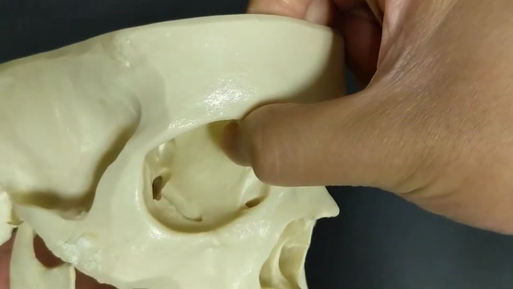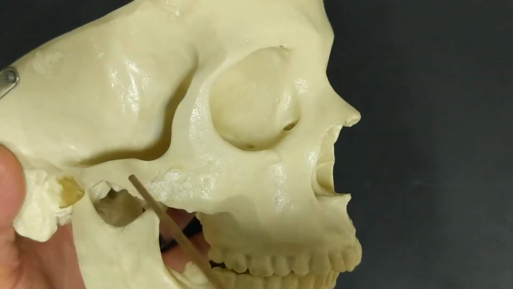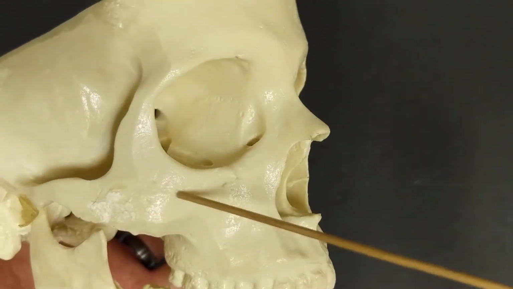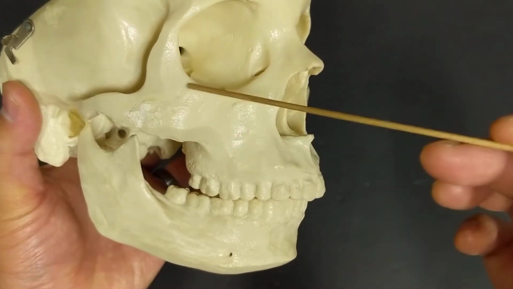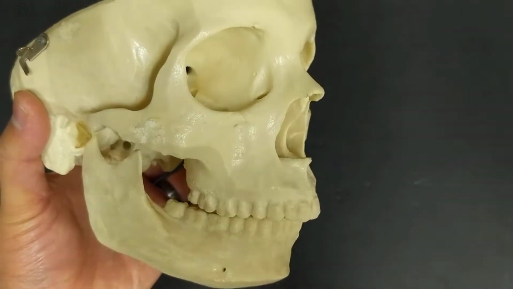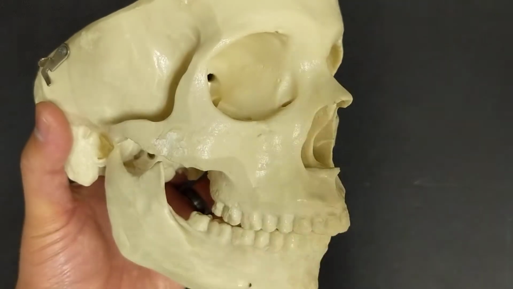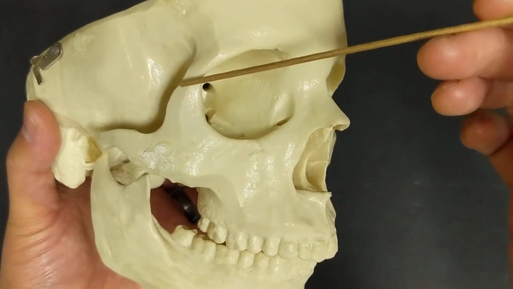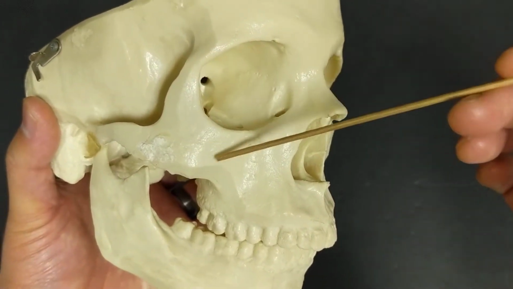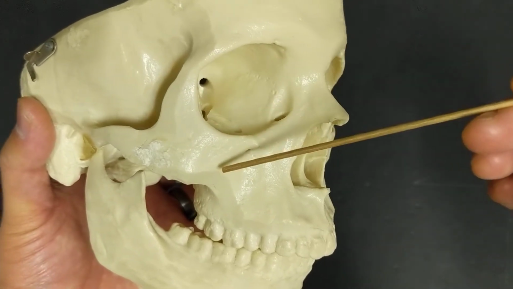Now to the side of your skull, you're going to have the zygomatic bone. So the zygomatic bone is otherwise known as your cheekbone. So not the soft part of your cheek, but the upper portion of your cheek, which is the lateral portion of your eye socket. This is called the zygomatic bone.